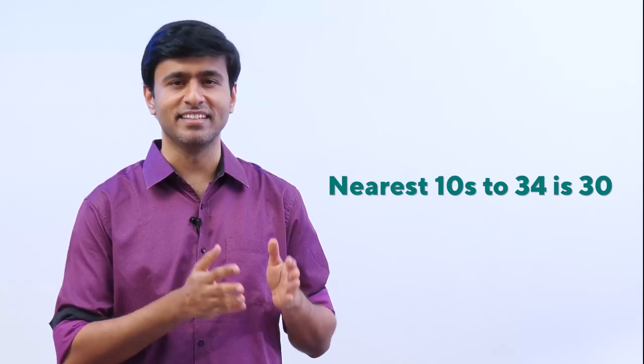So this is how you make estimates, by rounding the number off to the nearest tens, hundreds or thousands. The next time you go to a birthday party and there were 34 people in that party, the next day your friend asks you how many people were there. You can always say there were around 30 people. You rounded off 34 to the nearest 10, that is 30. Go ahead and try to see how you can use these things in your daily life.